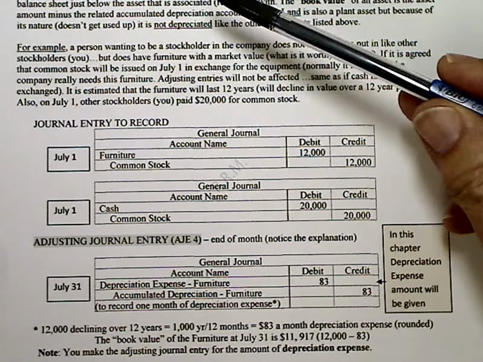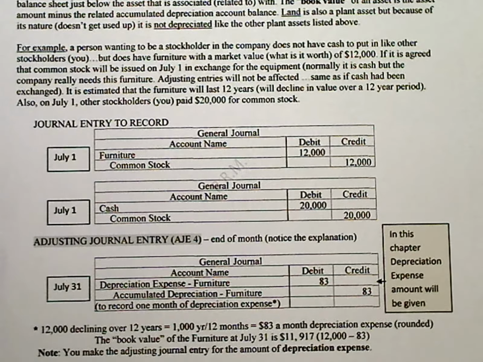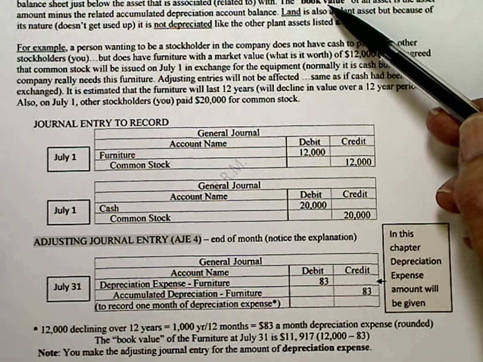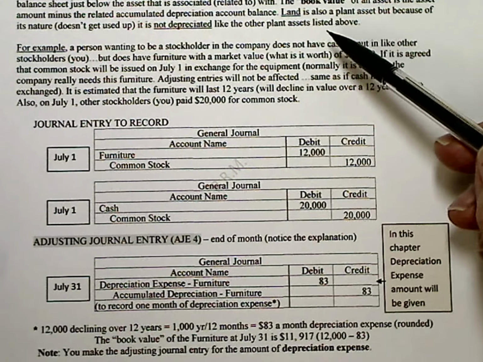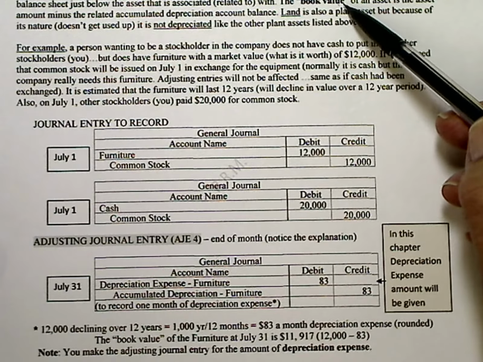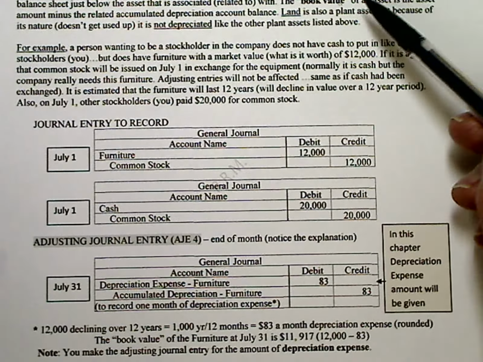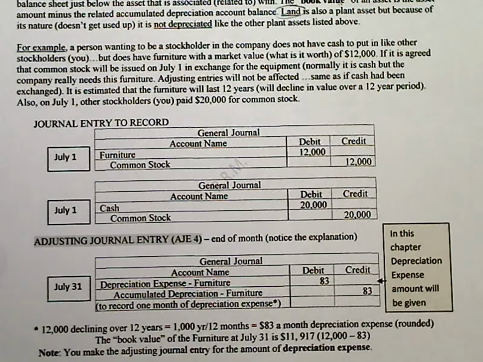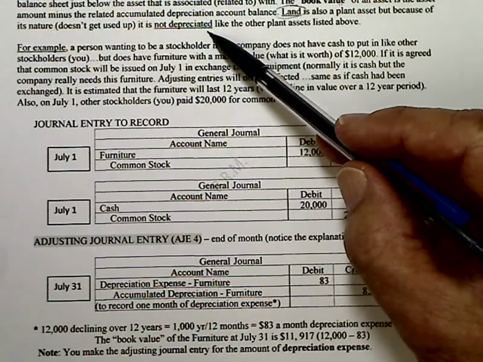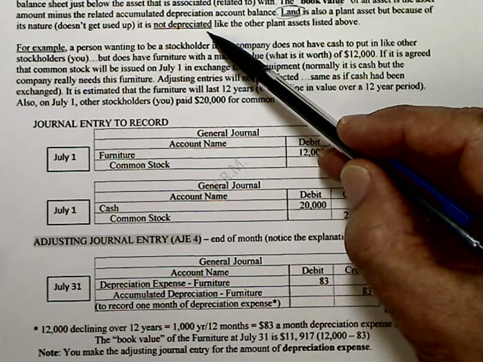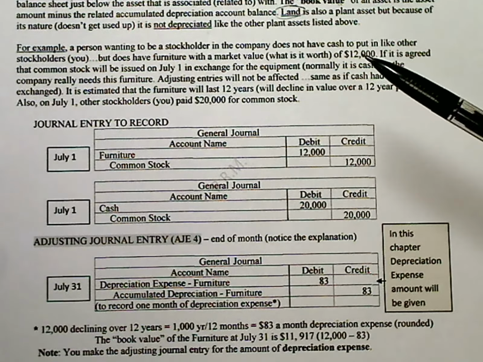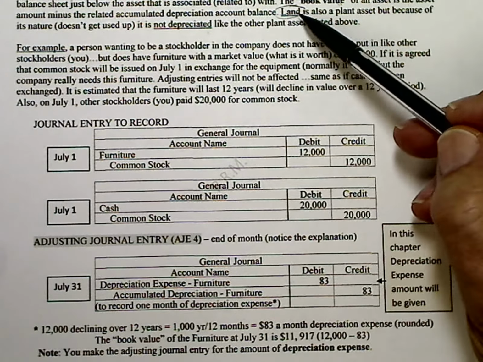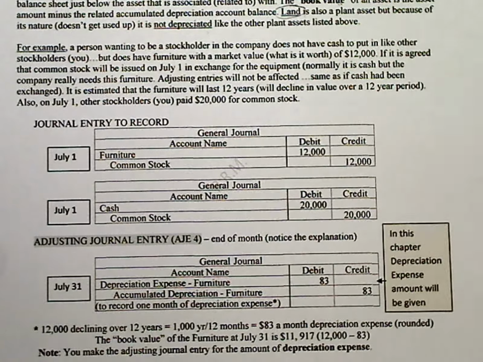Accumulated depreciation is referred to as a contra asset account, not because it's a rebel or something, but because it's tucked just underneath the related asset. It's subtracted from that, and after that subtraction, the amount that's reflected is what's called the book value of the asset. Land is the only plant asset that is not depreciated because, generally speaking, land doesn't go down in value, it doesn't get used up, it doesn't vanish, it doesn't decline, wear and tear isn't a problem, so it's not depreciated. The rest of them are.